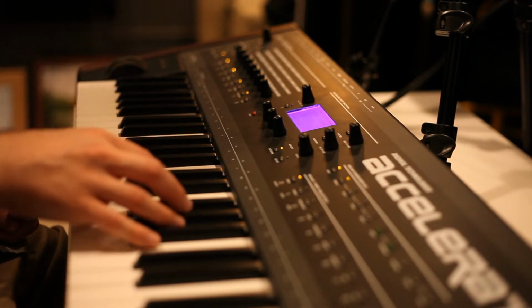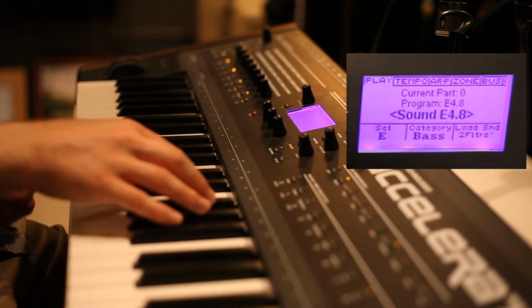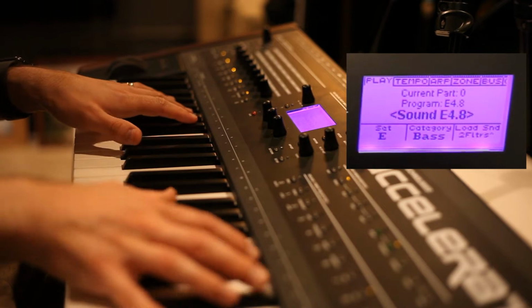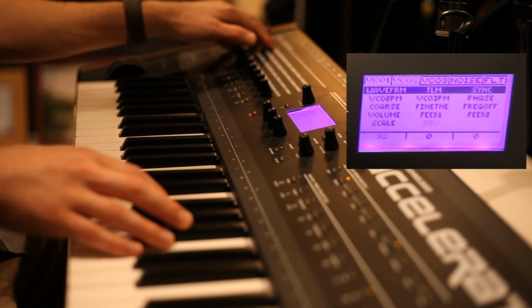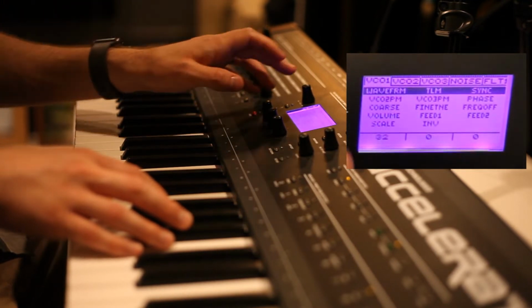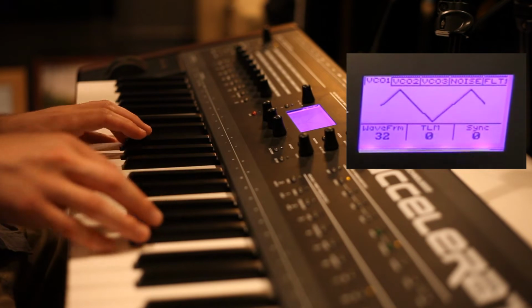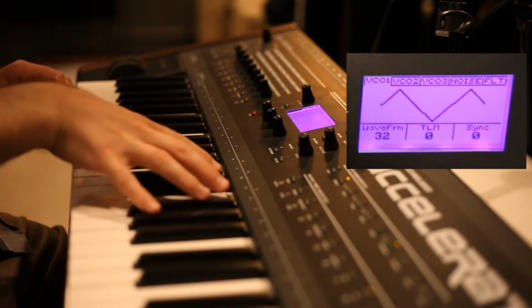So let me first start by initializing the patch. And this is what you're typically left with when you start. Now you can go and look at what your waveform is. You have to push the page button, and you can see it's a triangle wave. So let's go through some of the different waveforms.